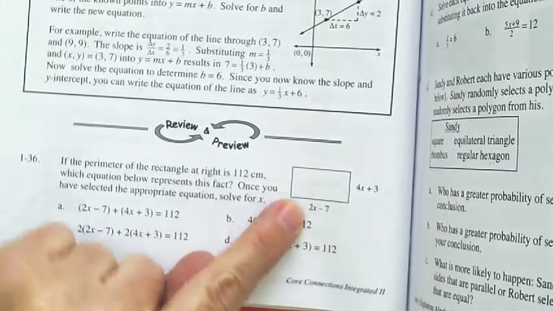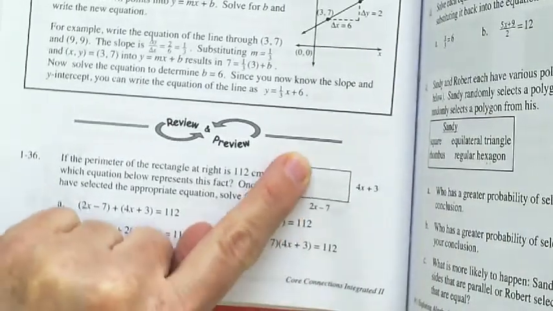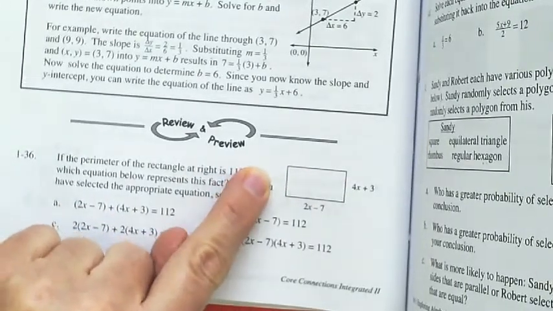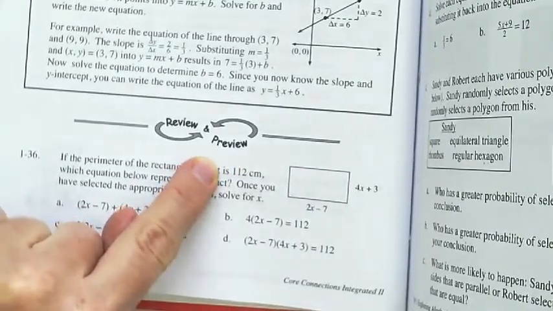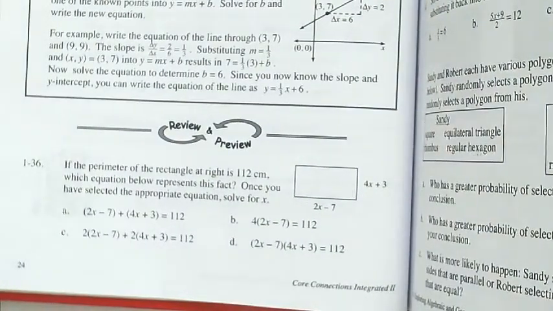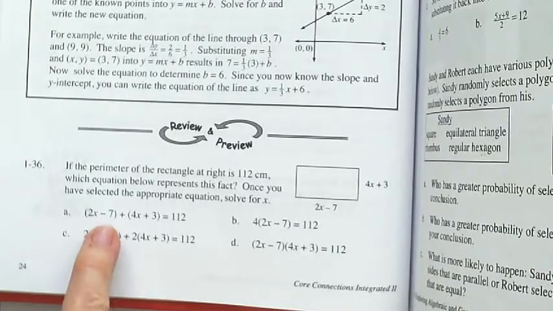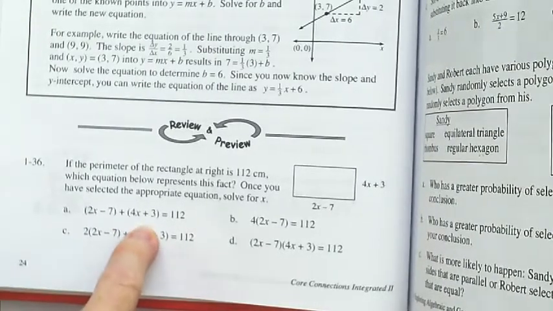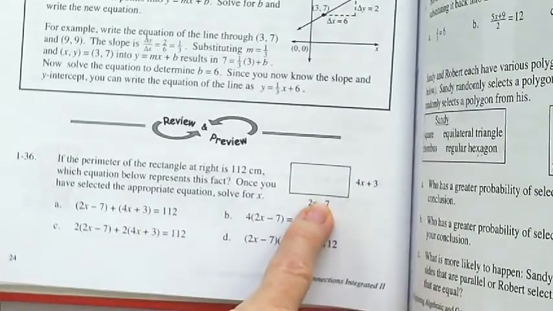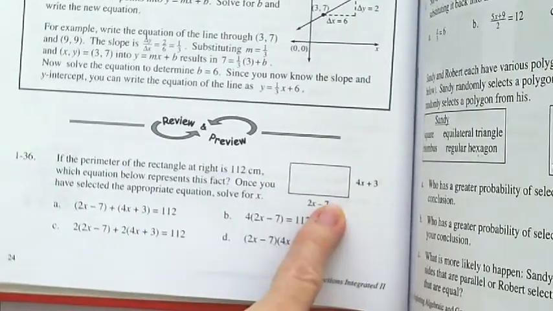So that means that 2x minus 7 plus 2x minus 7 plus 4x plus 3 plus 4x plus 3 is going to add up to 112. So let's figure out which one of these represents what we just said. Well, it's not 2x minus 7 plus 4x plus 3 equals 112. That's saying that these two together add up to 112, but it's all four of these that add up to 112.